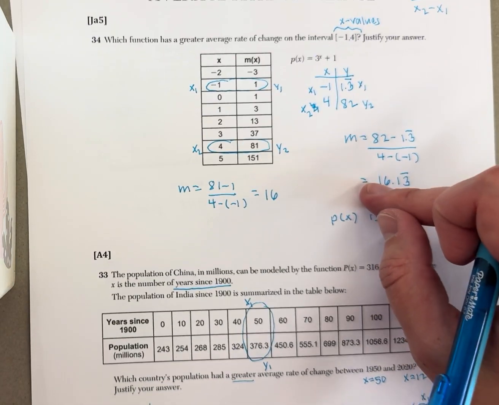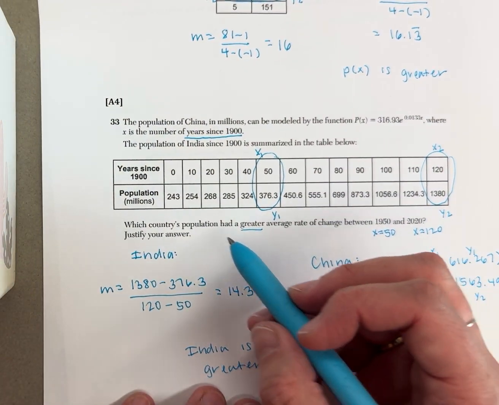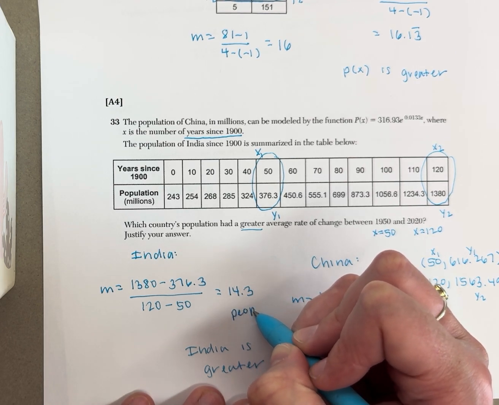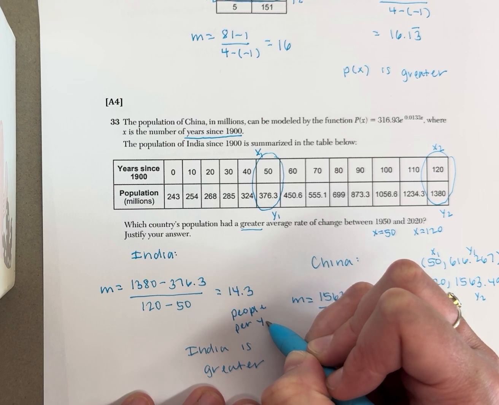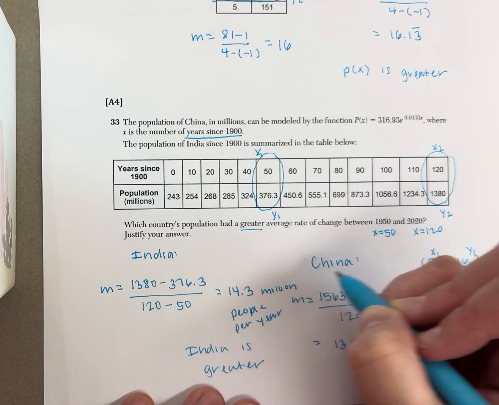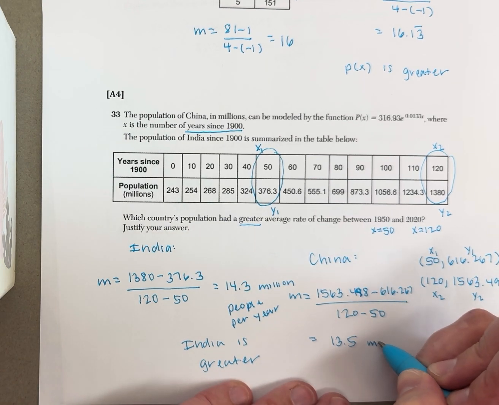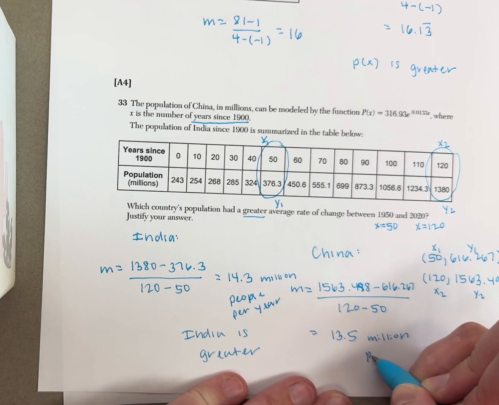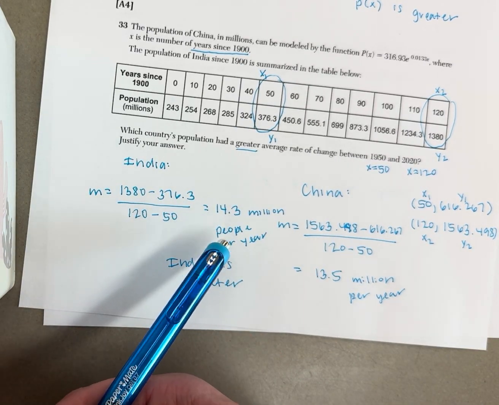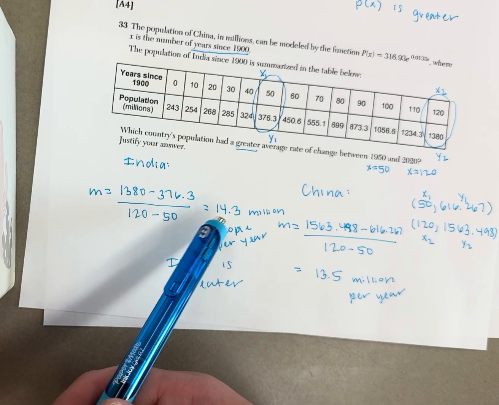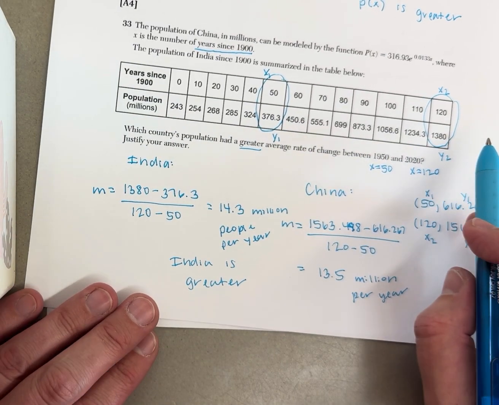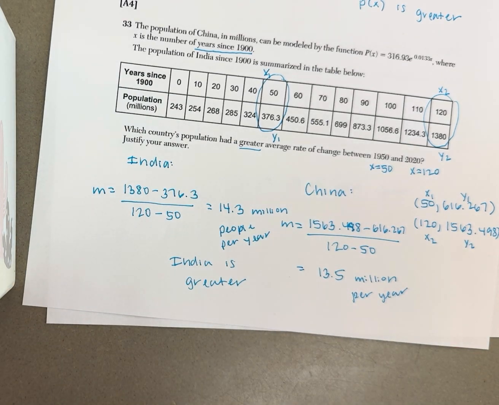Well, this doesn't have a context around it, but this one does. This is talking about people per year. Well, it's actually not 14.3, it's 14.3 millions of people per year. Same thing here. So every time you do average rate of change, you do have to know, if you have to interpret it, just know that it's a rate. If it's ever a negative number, that just means your numbers are decreasing instead of increasing. Like they're not going up like they are here, they might be going down. All right, that's average rate of change.